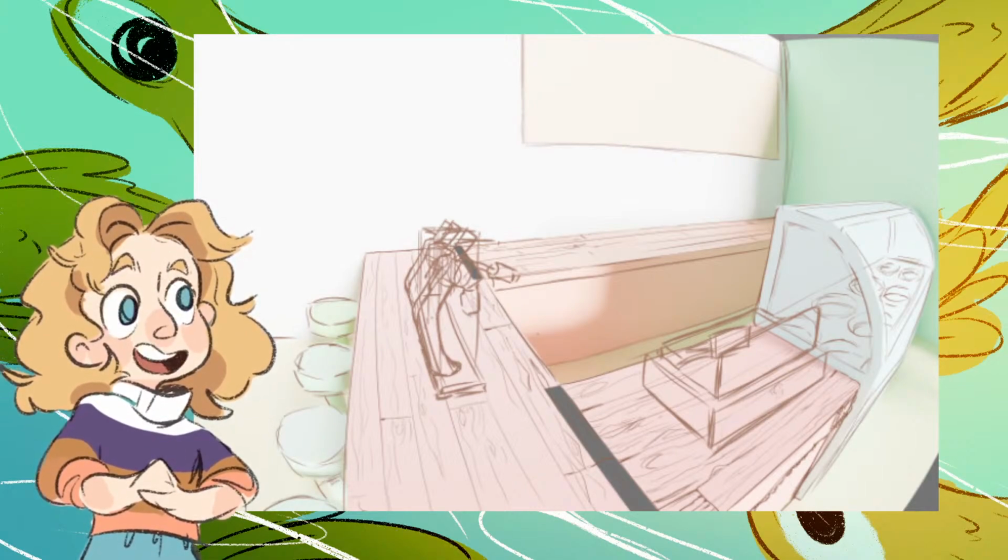Well, yes, slightly complicated, but that's okay. It'll make sense once I do the cleanup line art. It does look slightly confusing. Too many lines over here.